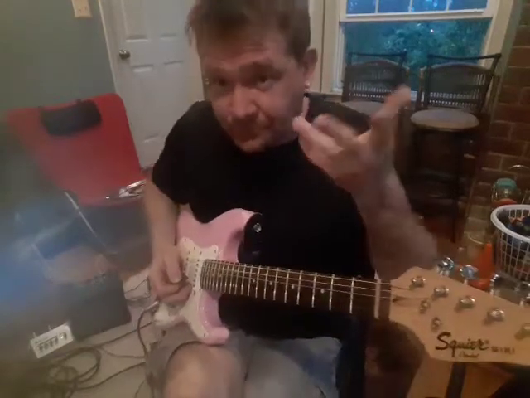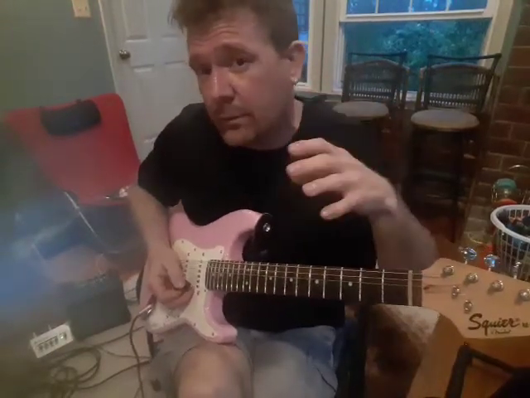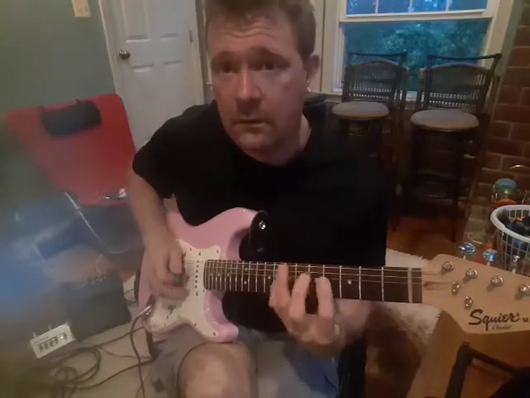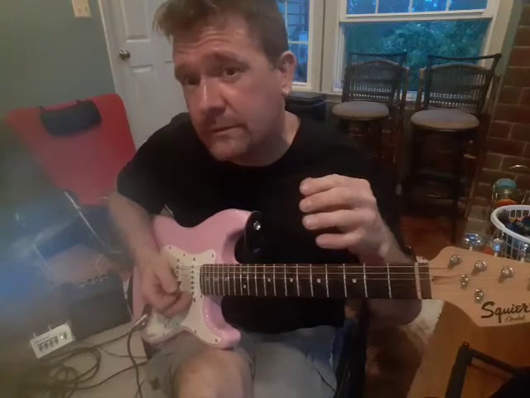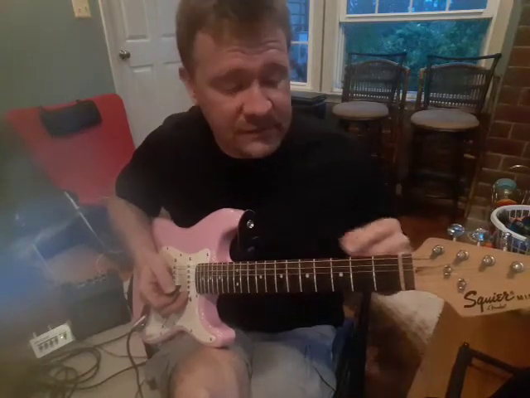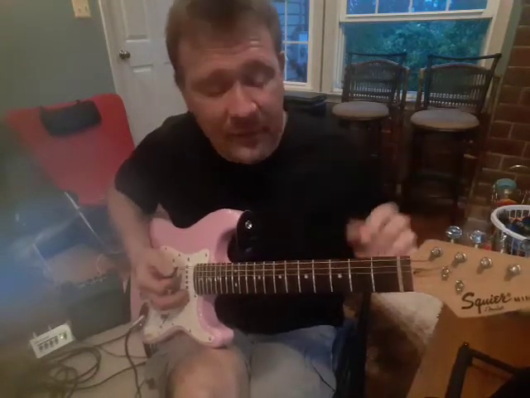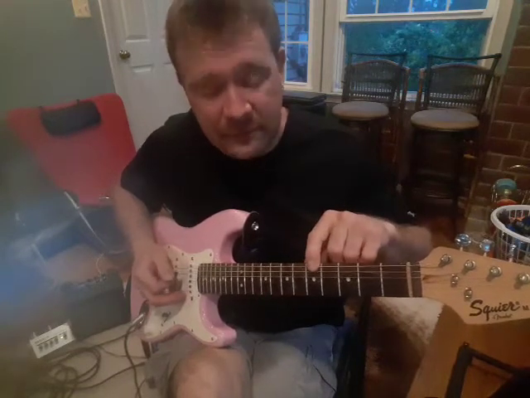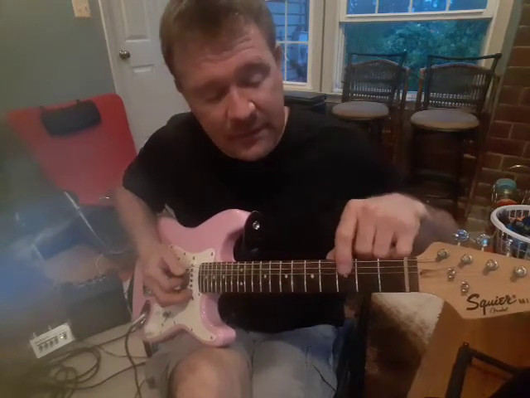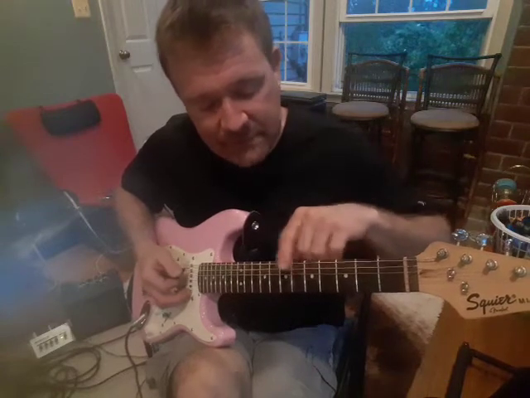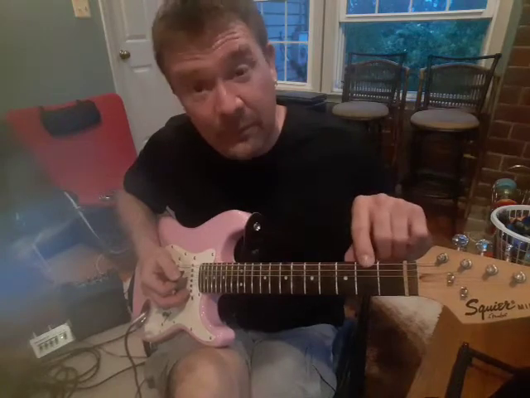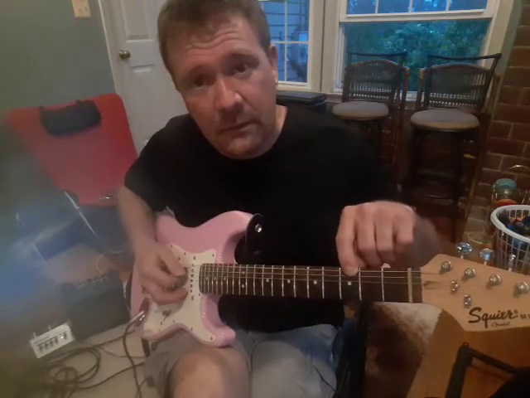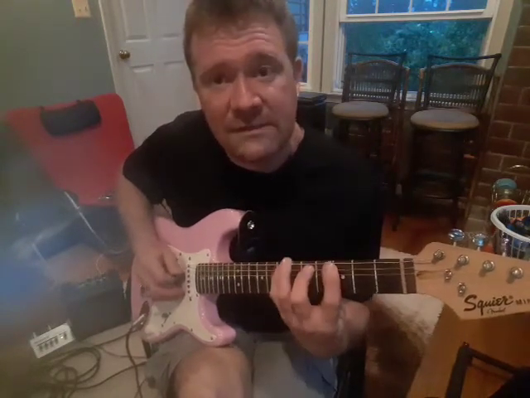Okay, so we get the Roman numerals from the major scale. And we can figure out the root notes by starting on any note on the sixth string. So this is a G. And counting up 1, skip a fret to 2, skip a fret to 3. Same thing on the fifth string. 4, skip a fret to 5, skip a fret to 6. You can keep going, skipping frets to 7, but we're going to get the 7 1 fret below 1. So you get 1, 2, 3, 4, 5, 6, 7, 1.